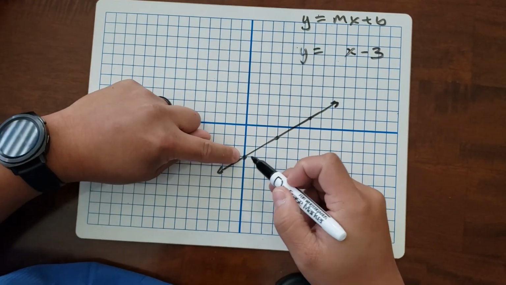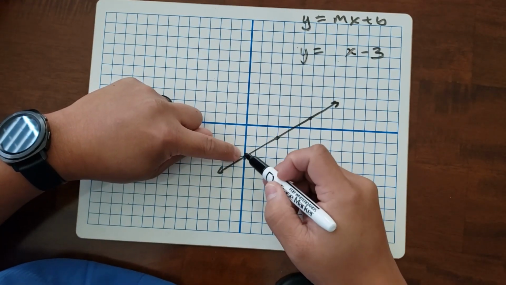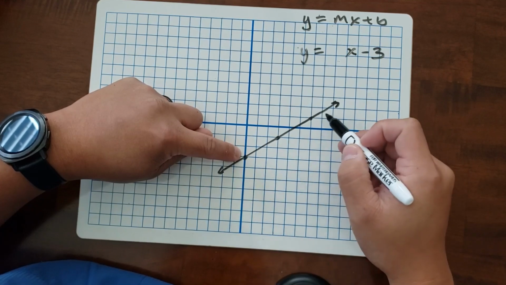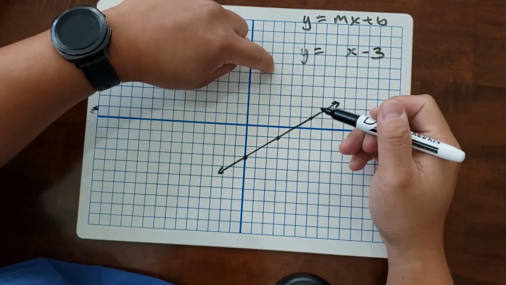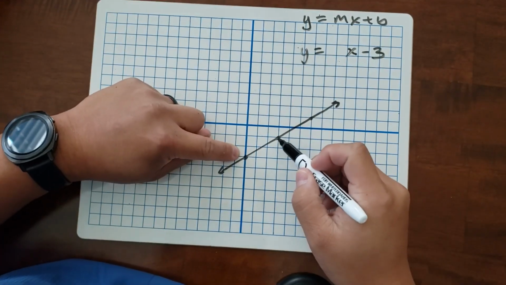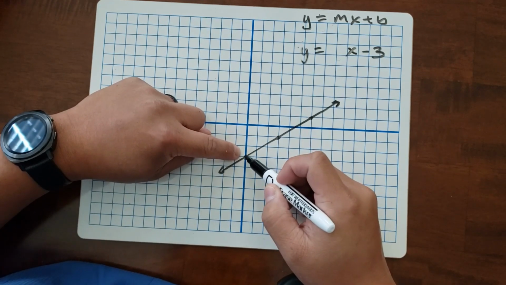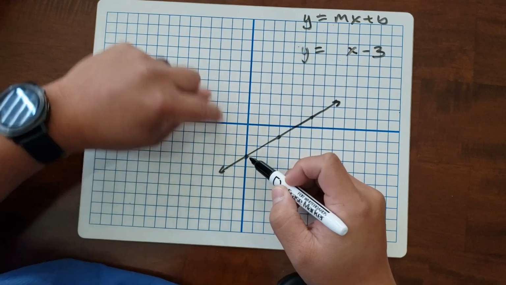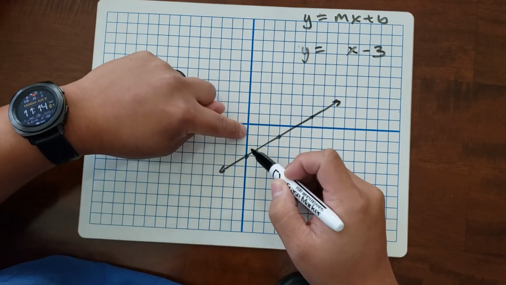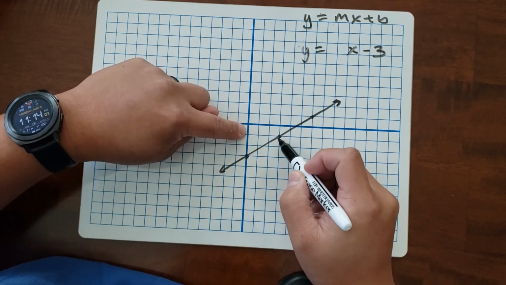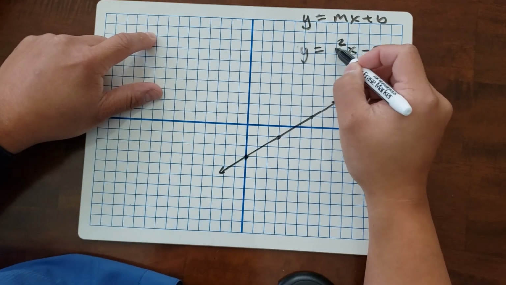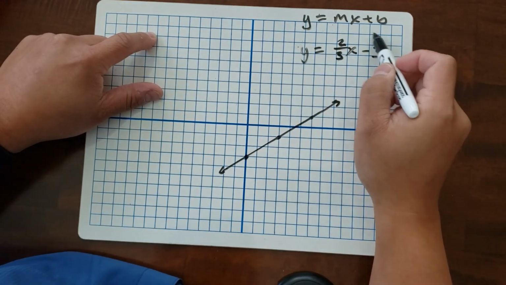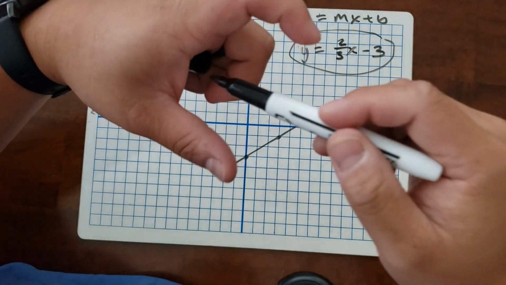Well, starting here, what I'm going to look for is, can I find another place where the graph hits an intersection of two of these things? So I look here, and here's my other one. So let's see how I move from here. To get from here to here, remember, you're always going to go up or down first. So I'm going to go up 2, and then I'm going to go to the right 3. So up 2 and to the right 3. So this is going to be the equation of my line.